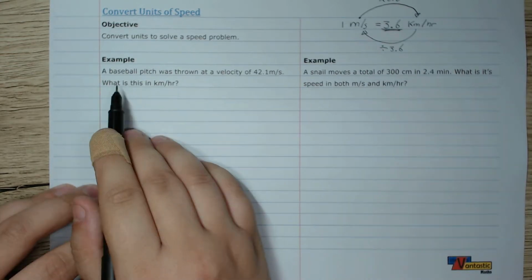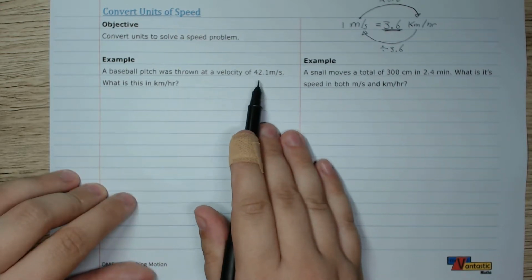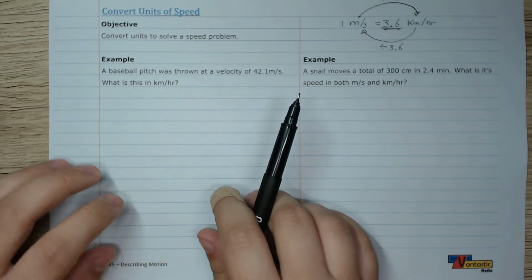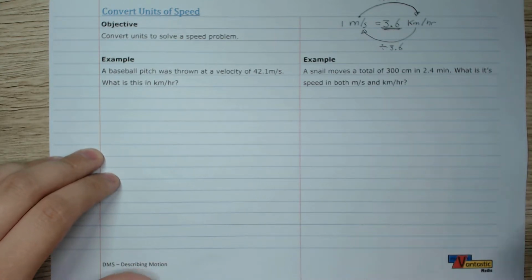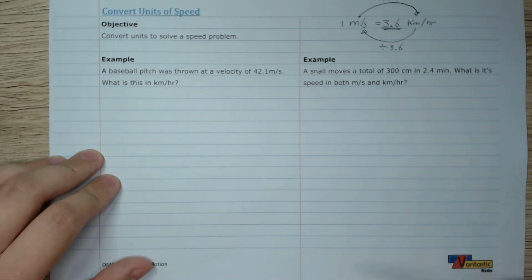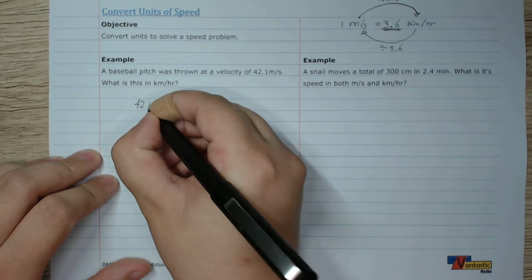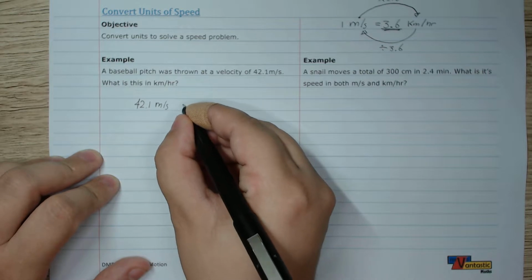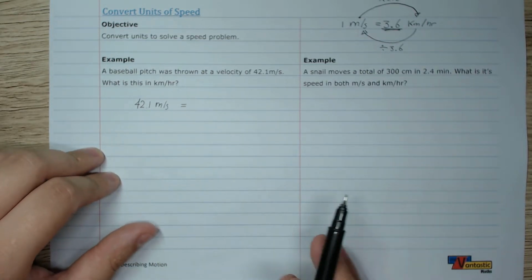Alright, so over here, in our example, we have a baseball pitch that was thrown at a velocity of 42.1 meters per second. It's a pretty good throw. What is this in kilometers per hour? Sometimes one is more useful than the other, and you want to be able to change between them. So I'm going to start this by writing down what I'm starting with, meters per second. And I'm going to change that into kilometers per hour, and this is going to be an equivalent answer. They mean the same thing.